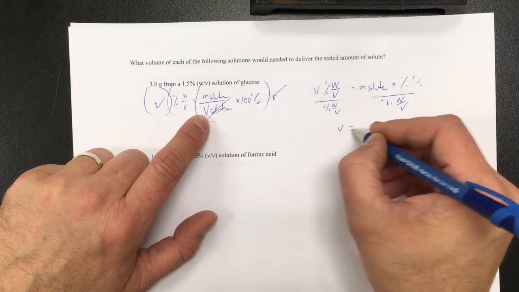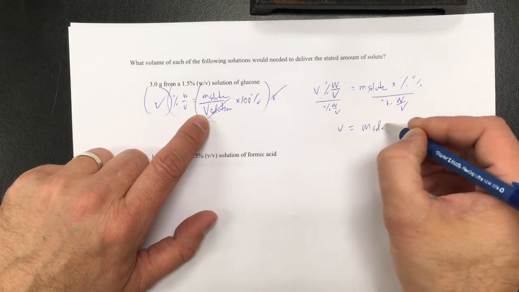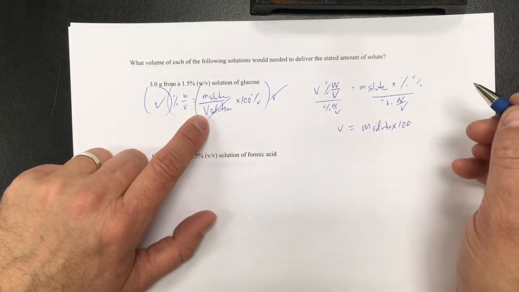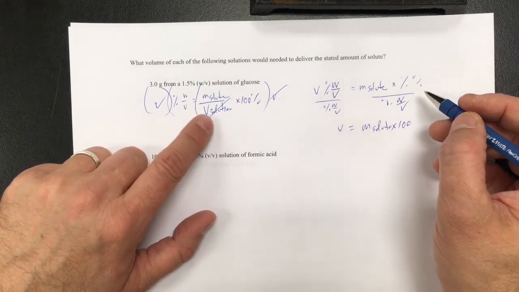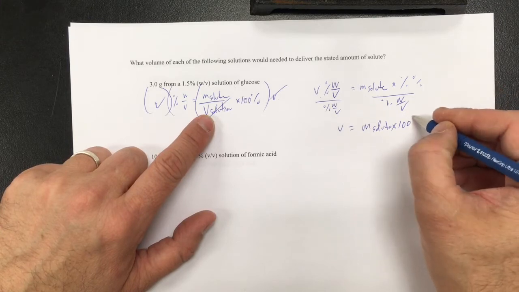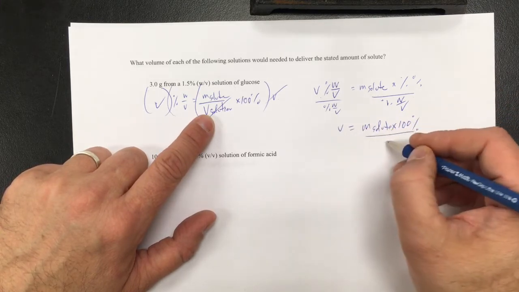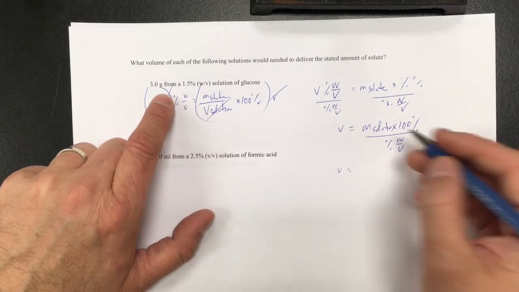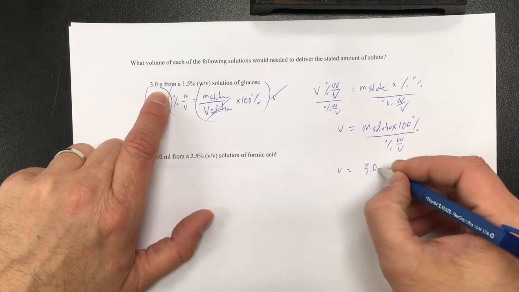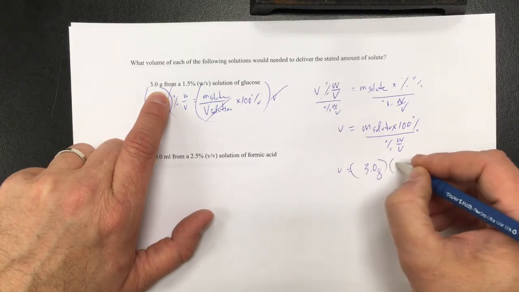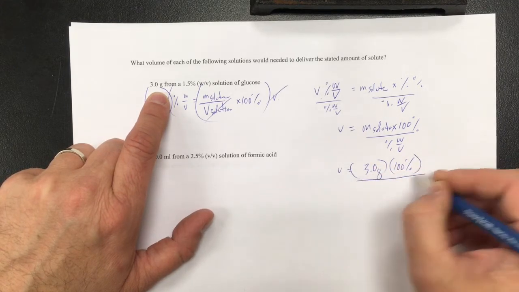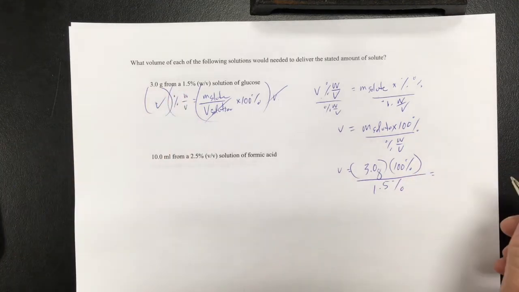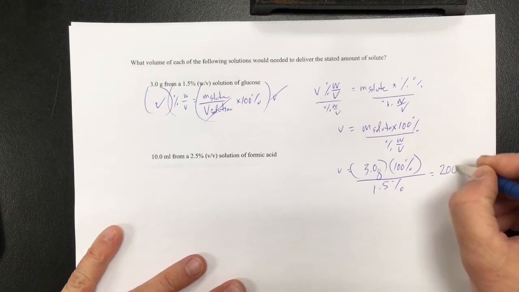And that's going to leave me with volume equals the mass of the solute times 100% divided by your percent weight per volume. So my volume is going to be the mass, which is 3.0 gram, times 100% divided by my 1.5%. And this is going to give me 200 milliliters.